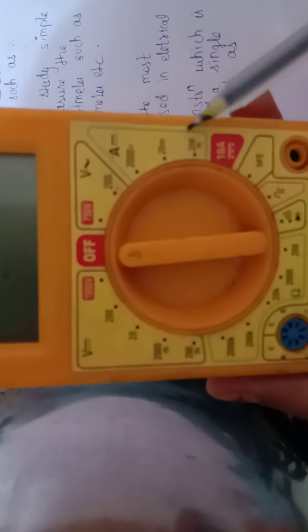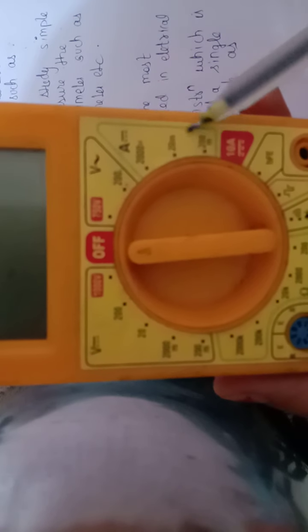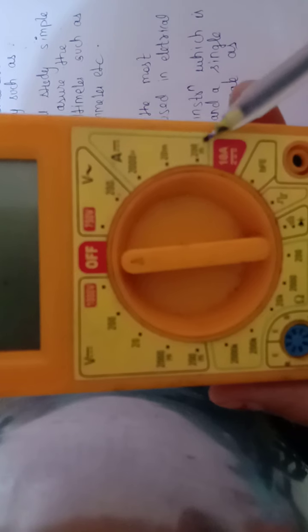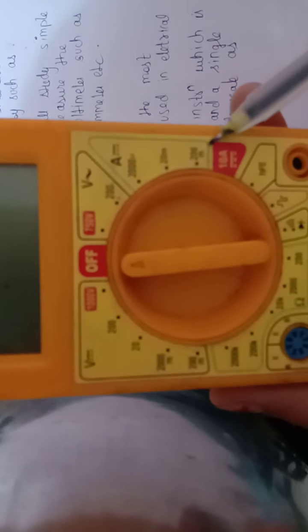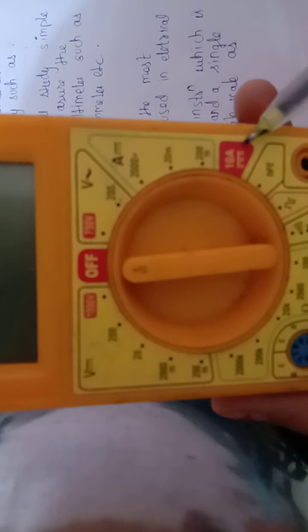It is a DC ammeter, where we can measure a value from 200 milli to 2000 micro. If we should measure current more than 200, at that time we should connect the red probe to the 10 ampere socket.